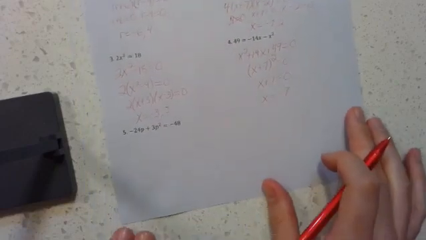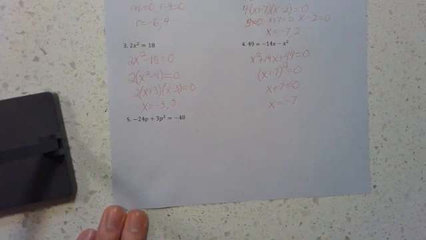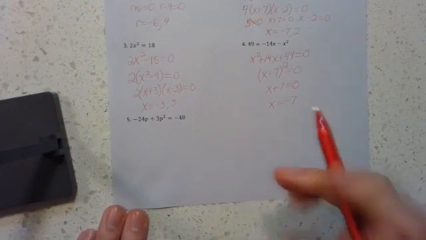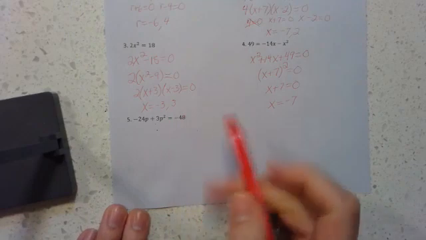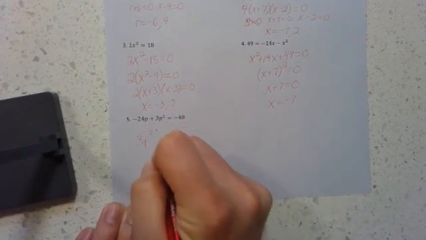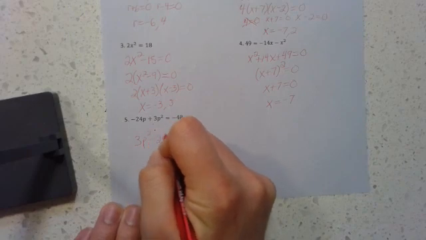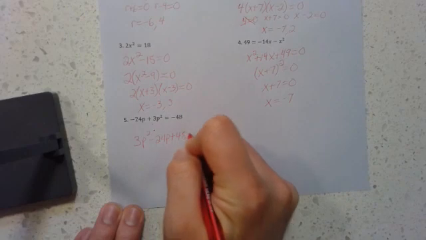All right, moving on to our last example. So for this one, this is kind of combining perfect square trinomials with the GCF. So what we're going to have to do is move everything over to the left side. The reason I'm doing that is because my coefficient of p squared is +3. I want to keep that positive. So I have 3p squared minus 24p plus 48 is equal to 0.